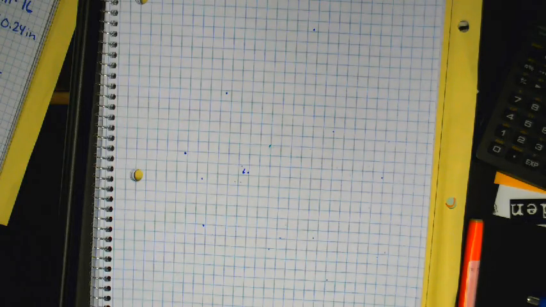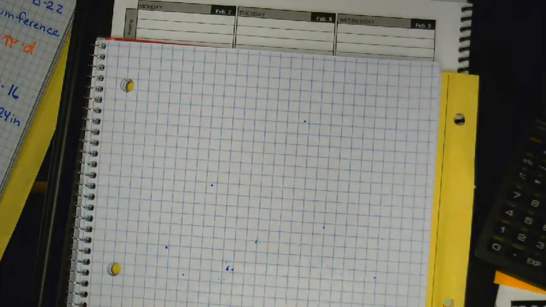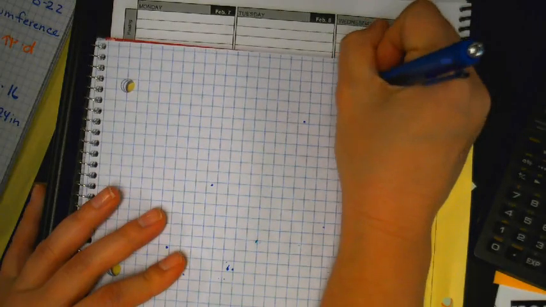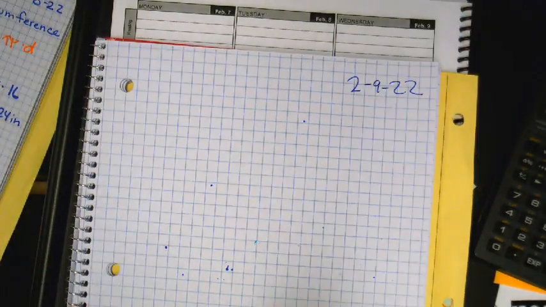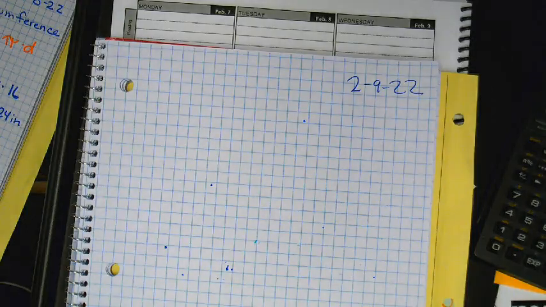All right. So today's date is 2/9/22. So don't need a calculator quite yet, but pass them back. Have them ready. Have your pencil ready. Have your iPad down, phones away. Life is great.